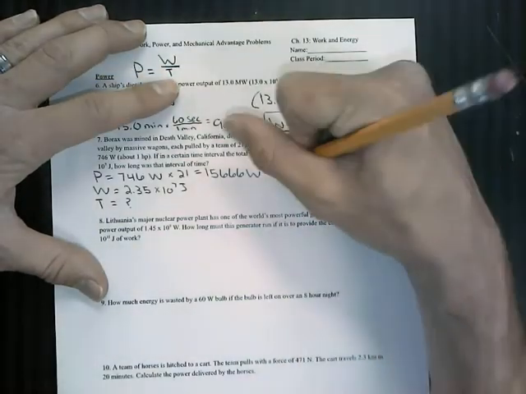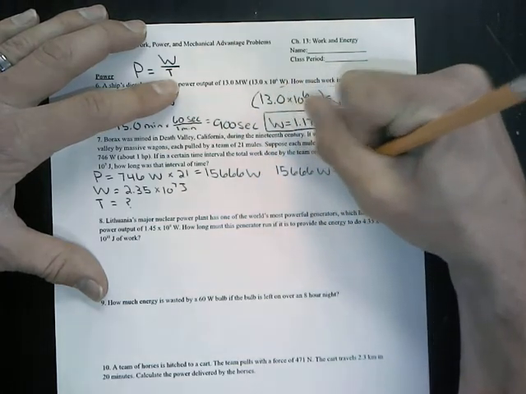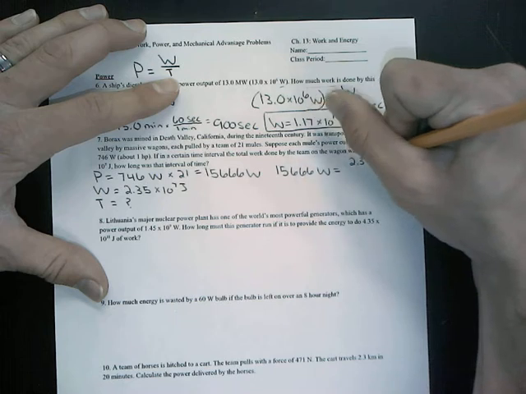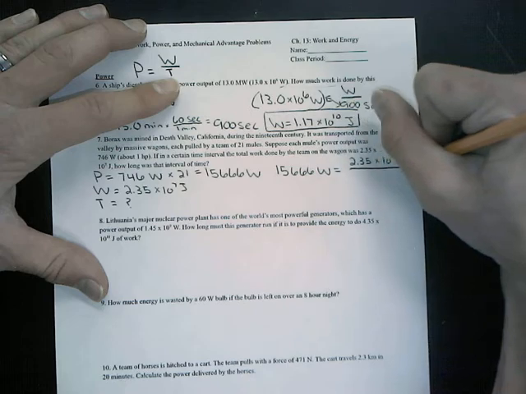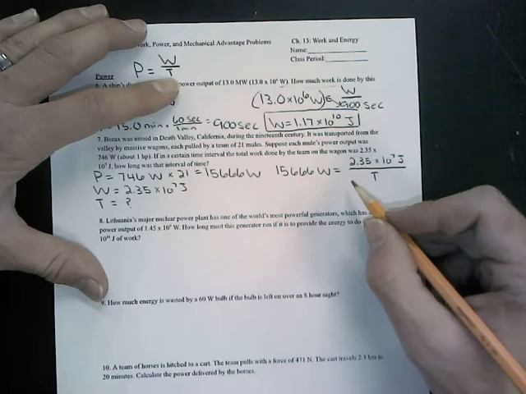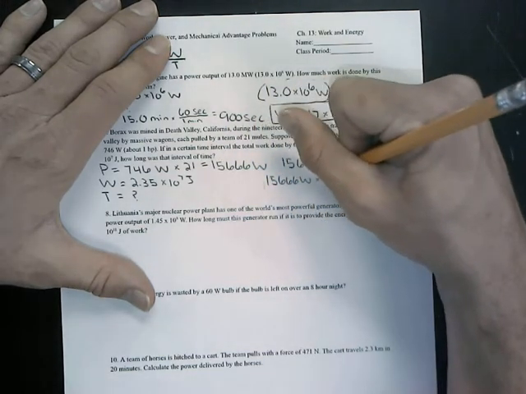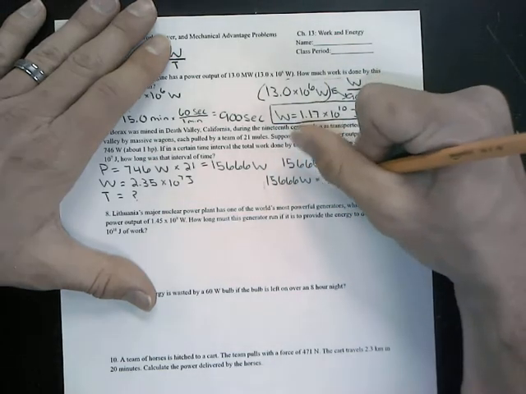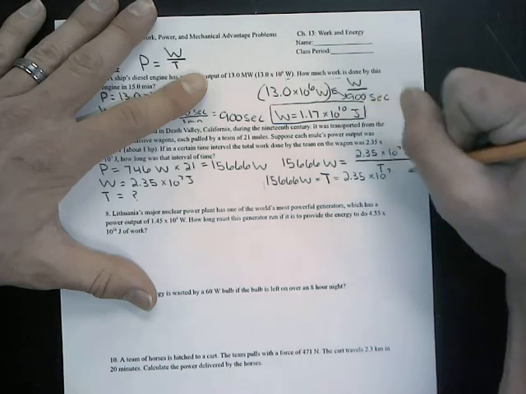So we plug these values back into our equation. So we get 15,666 watts. And then we have 2.35 times 10 to the 7th joules on top, and we divide it by our T for time. Now again, we cross multiply here. So I'm going to rewrite this, we're left with 15,666 watts times, I'm going to emphasize the T here, big T, equals 2.35 times 10 to the 7th joules.